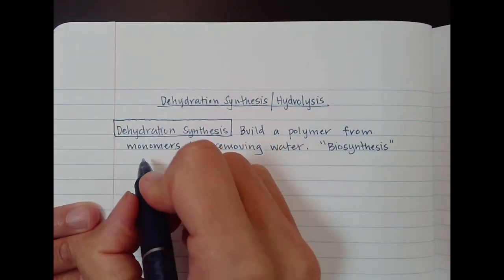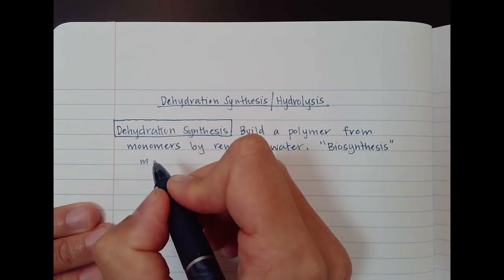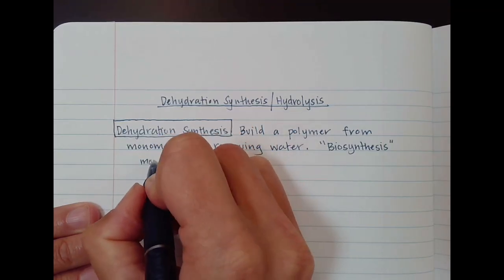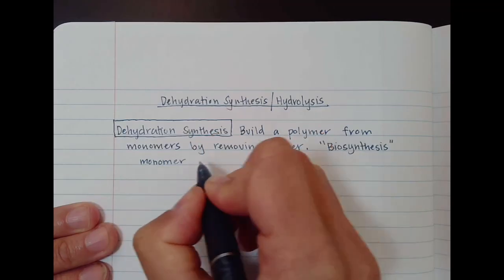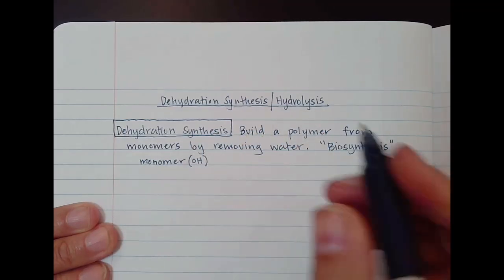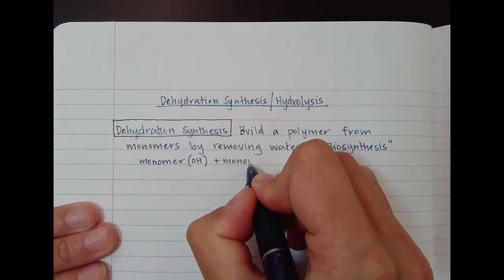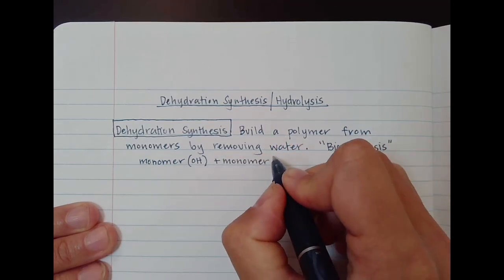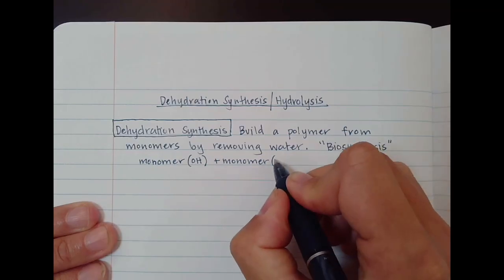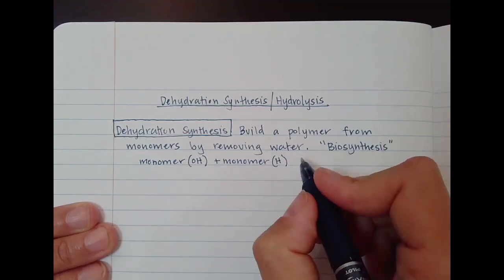The way that I would write this as a chemical equation is that I'm going to take a monomer, and on that monomer, there is an OH attached to it somewhere. And then I'm going to take another monomer, and on that monomer, there's an OH, but we only care about the H from that one. So it's attached to it as well.